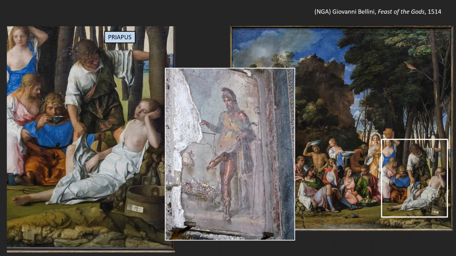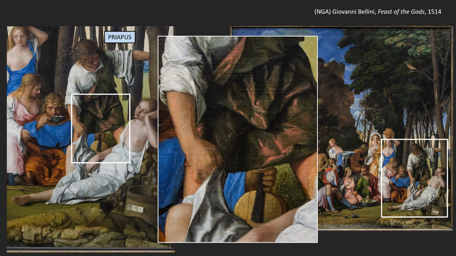Here's a Roman picture of Priapus with his priapic genitalia. And what's interesting is Bellini doesn't show us that, but what he does show us, and this is rather humorous, is the figure of the god directly behind him holding a violin, and the violin neck is basically exactly where his priapic member would originally be. So this is very non-judgmental, very frivolous loves of the gods in the countryside.